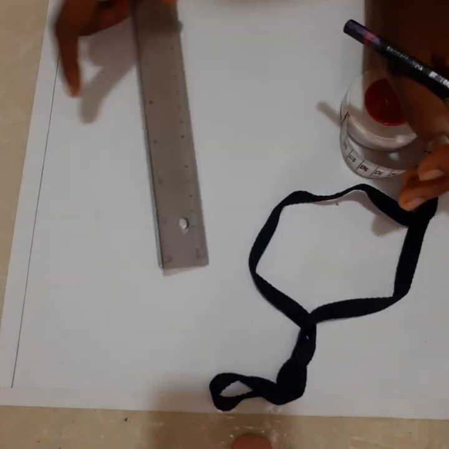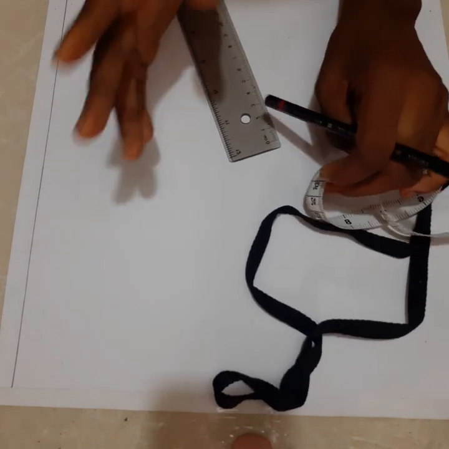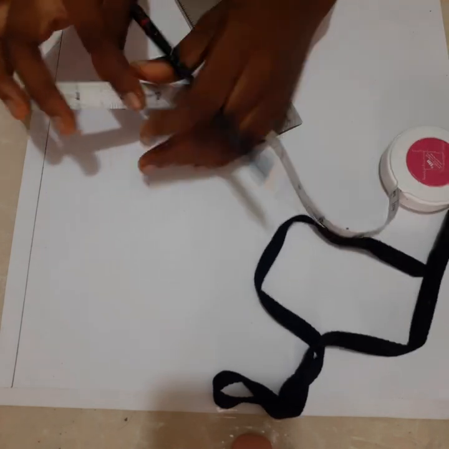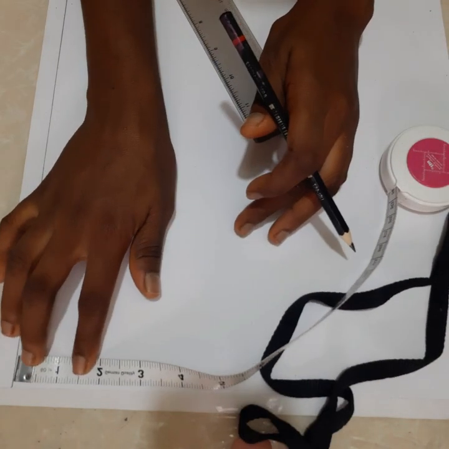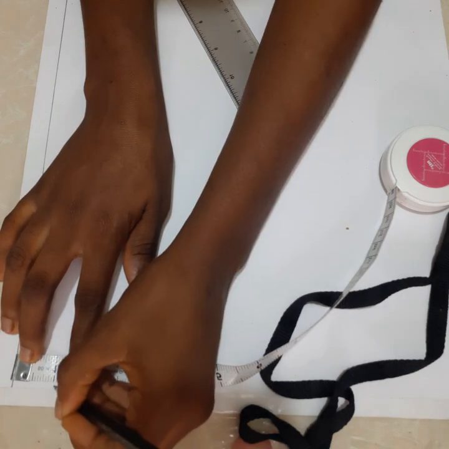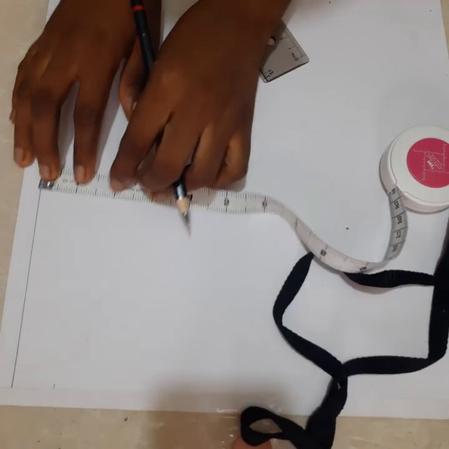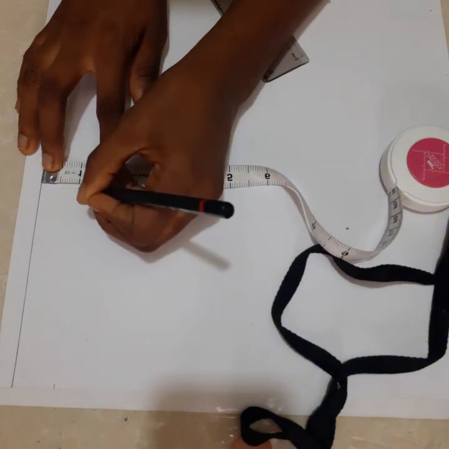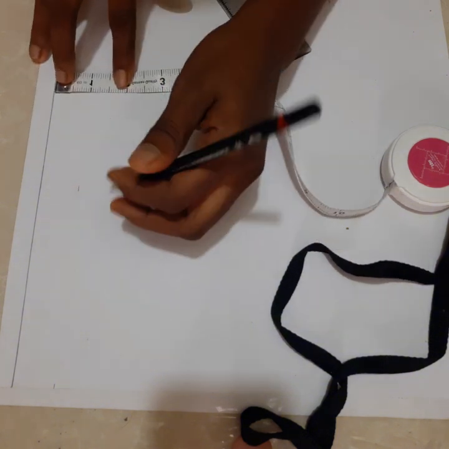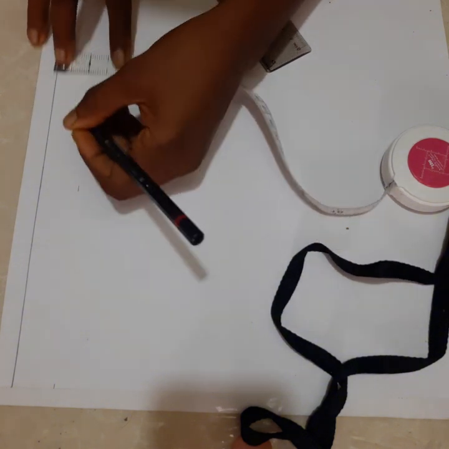With the back, we are going to have a zipper extension, and the measurement we are using for our zipper extension is 1 inch. And also, the zipper extension may vary depending on the type of garment you are sewing.